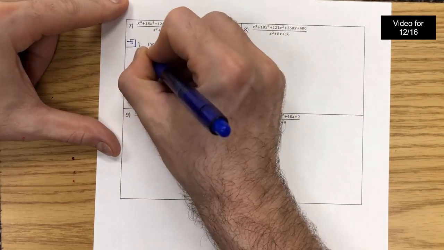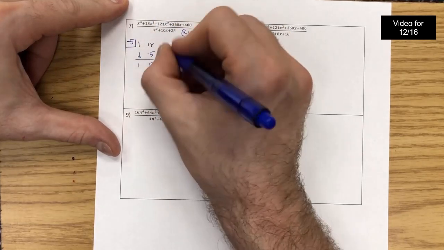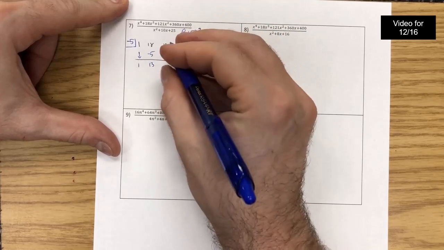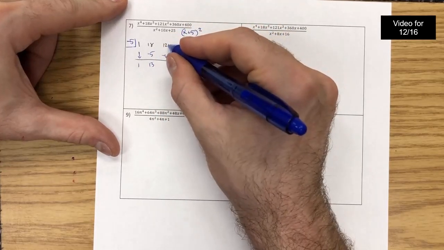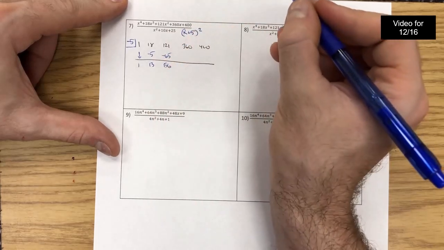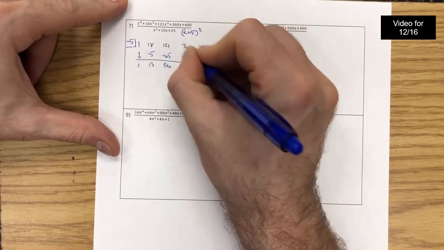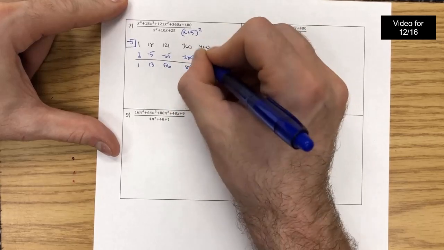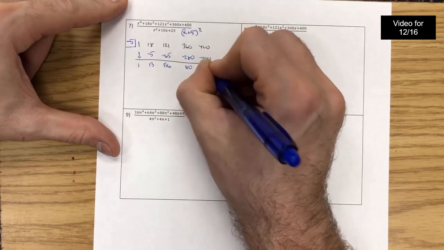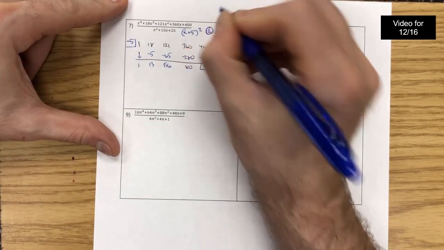Carry my 1, multiply, combine, multiply. Let's see, combine. That's going to be 61 minus 5. That is going to be 56. That's going to be 250 and 30. That's 280. It's going to be a positive 80 and a negative 400. Boom. So that was my first iteration.